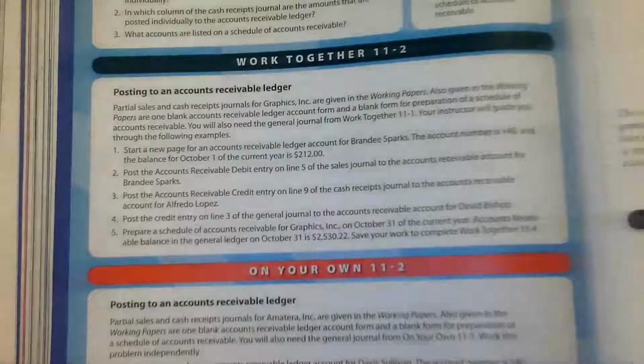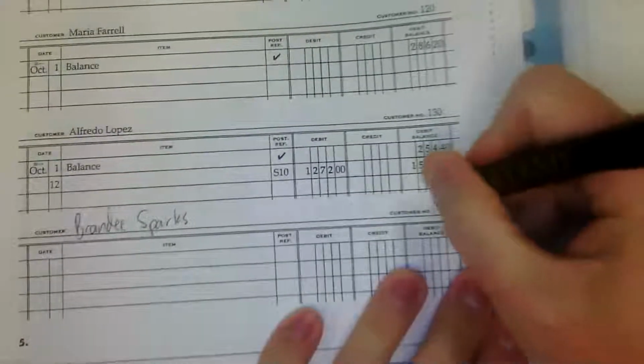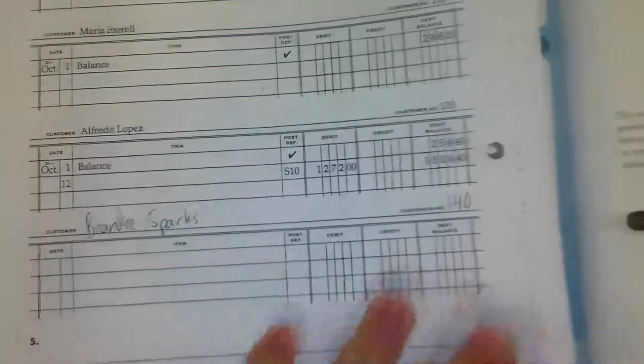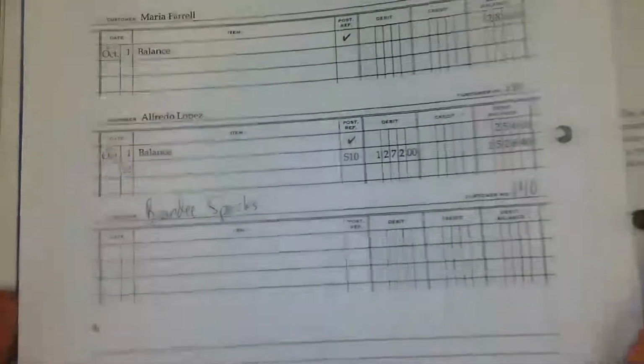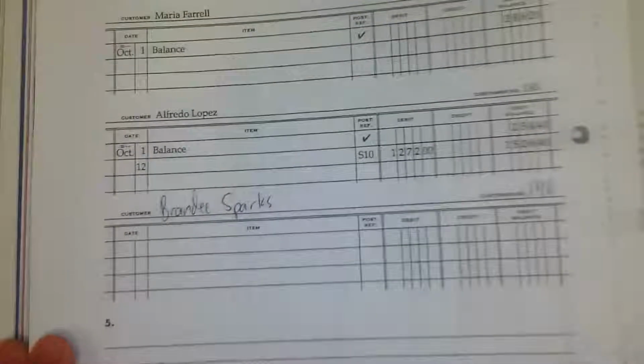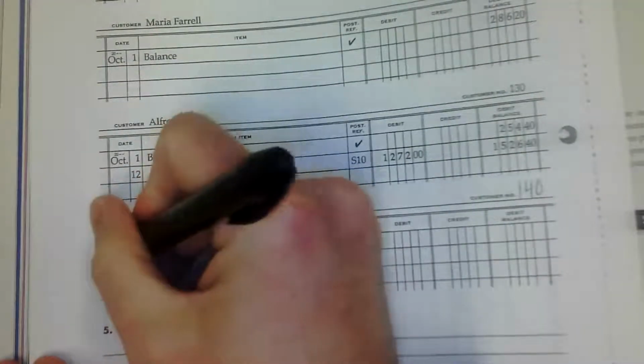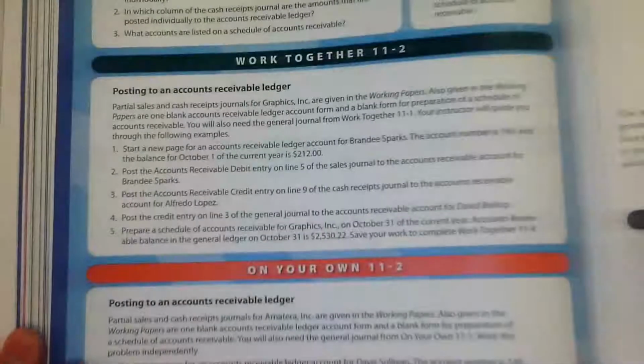Customer number 140. On October 1st, her balance is 212.